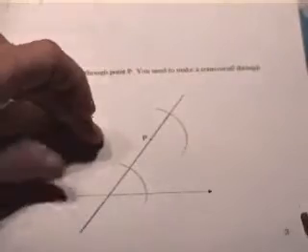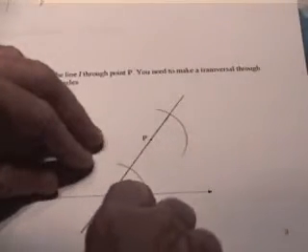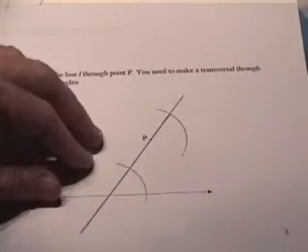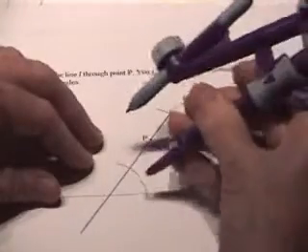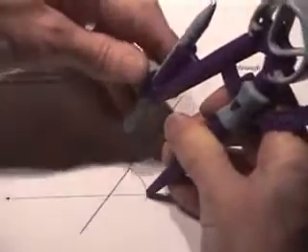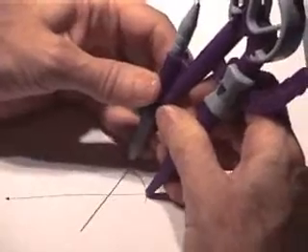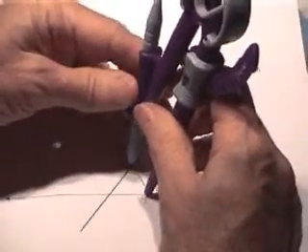So step 1 will be simply to make an arc to establish a distance. So here I'm going to make an arc from this vertex, and now I make that same arc from point P. There you go. Now then, this tells me how far out I'm measuring my angle. Now I'm going to measure my angle right at that distance from the vertex. So I measure it. You need to measure pretty carefully here.